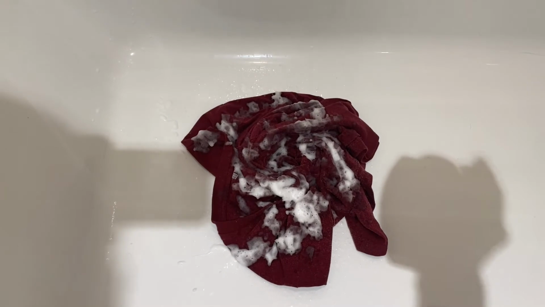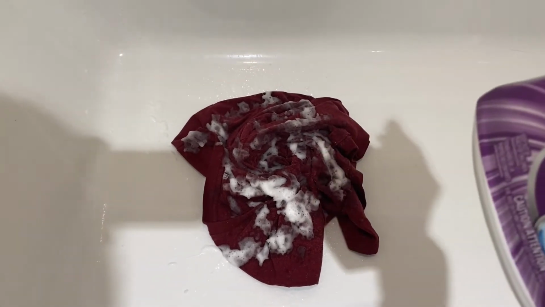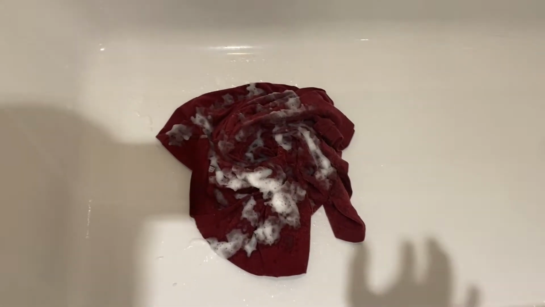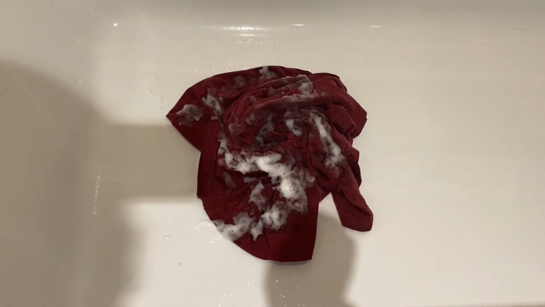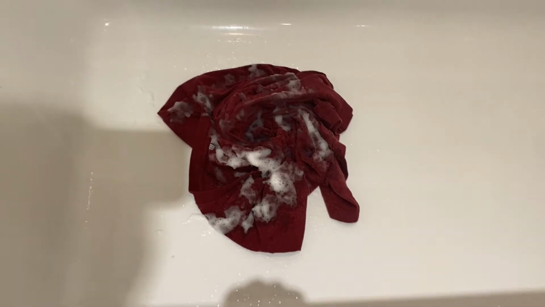That's good. You can either do both sides, so flip it around and do the back side, or you can just do one side. For our purposes, I'm just going to leave it the front side so you can see what that looks like. And then we'll just leave it for usually between 5 to 10 minutes.